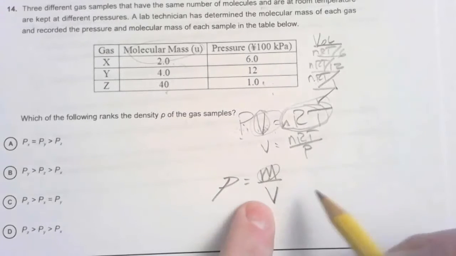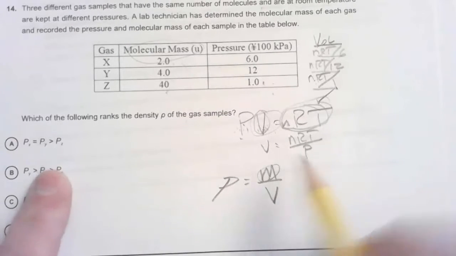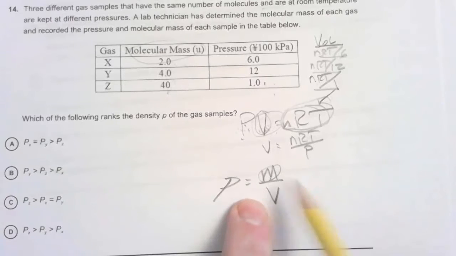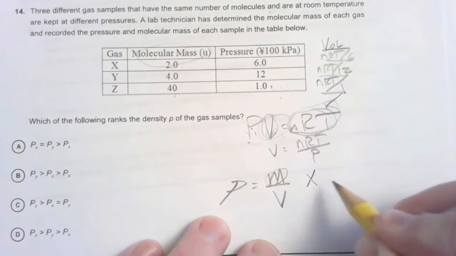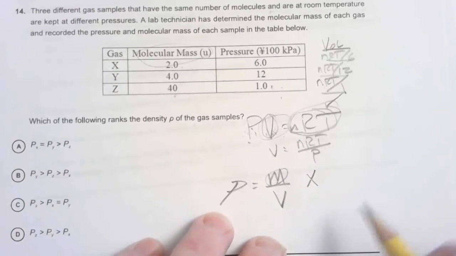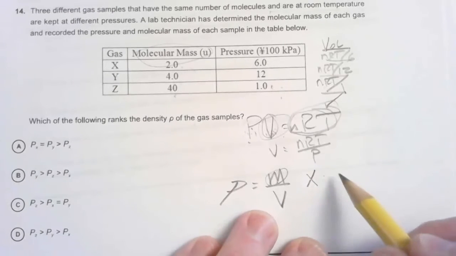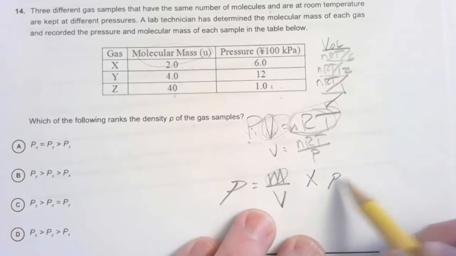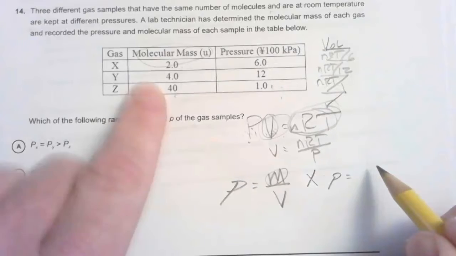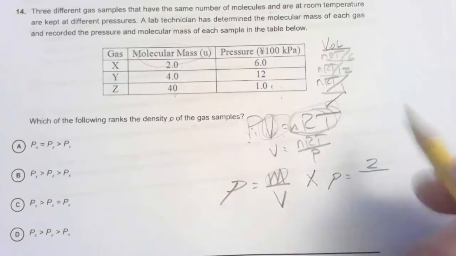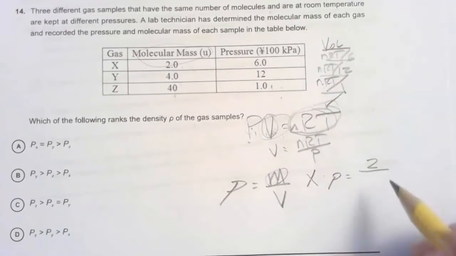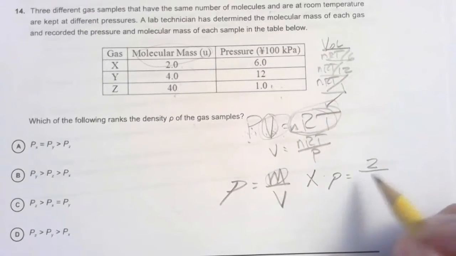Okay. So what about their densities? Well, let's use this. So for gas X, I would have a density of, we'll go with 2, right? Because it's all the same unit. And realize the units probably wouldn't make any sense, but we're just looking at quantitatively here.